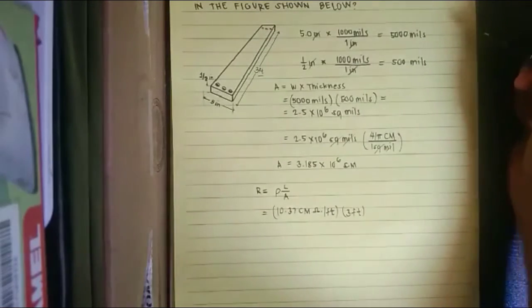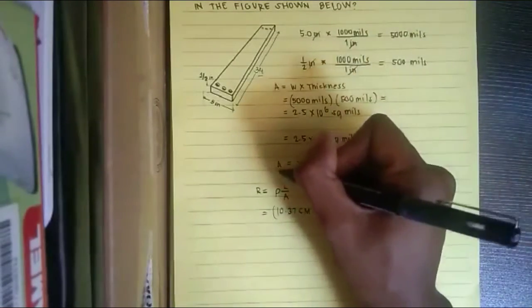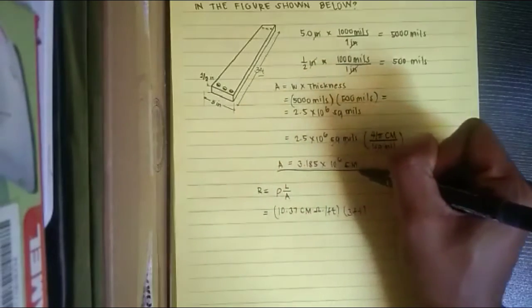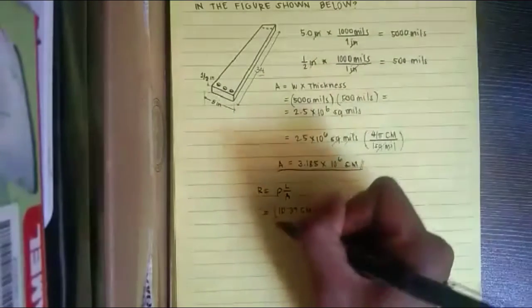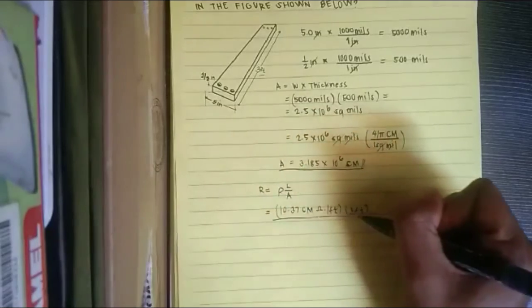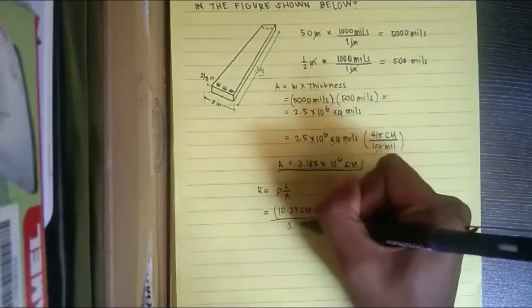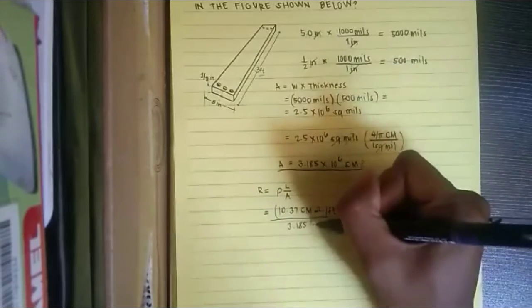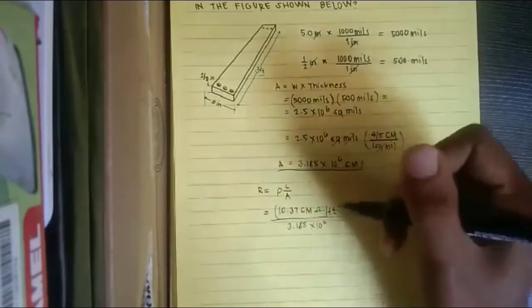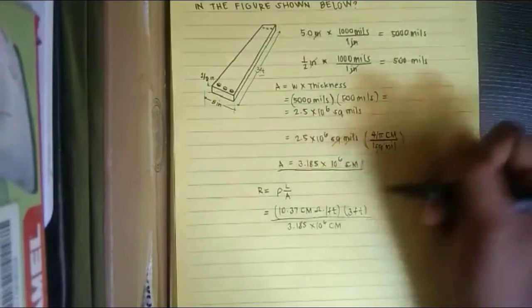Over the area that is 3.185 times 10 raised to 6 circular mil.